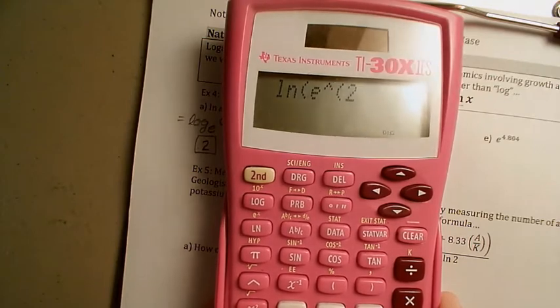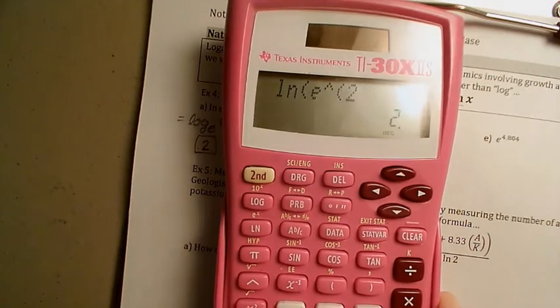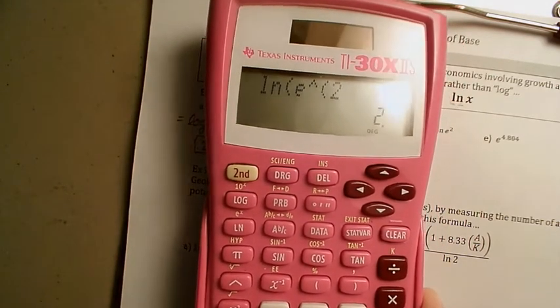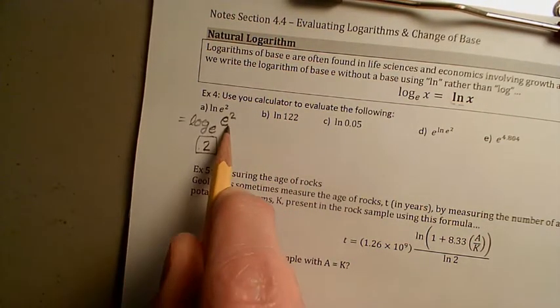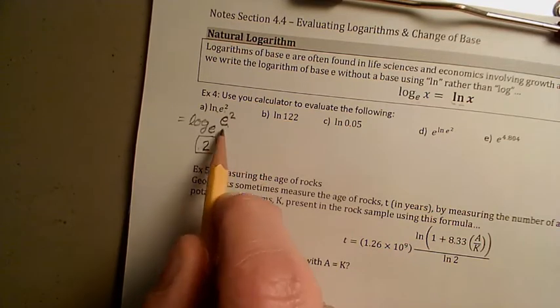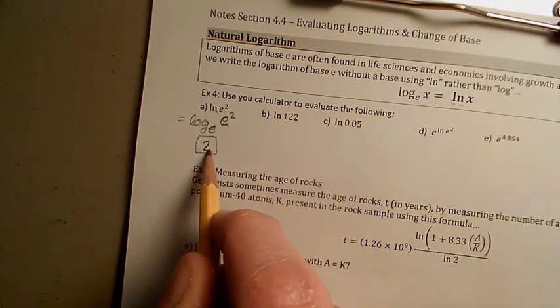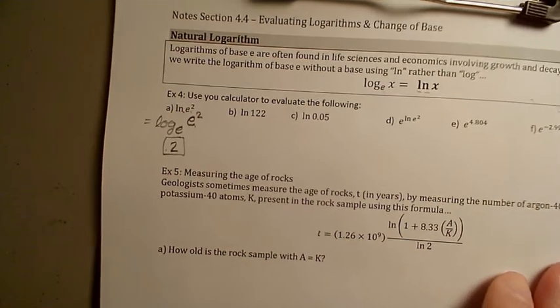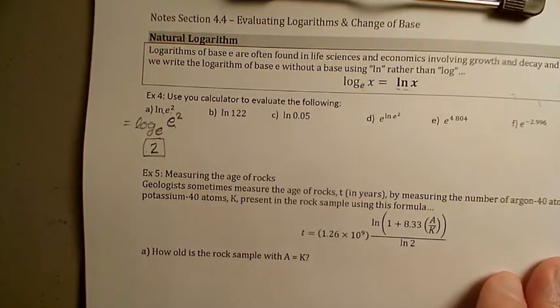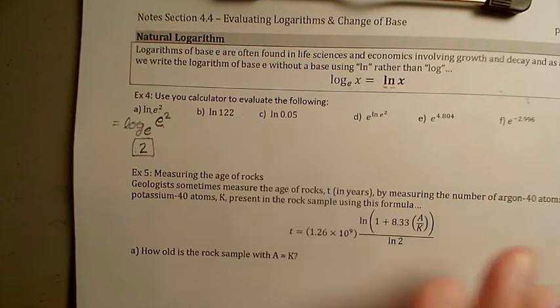And you can see that when I hit the enter button, that's just equal to 2, which makes sense because we don't write it as log base e of e. We write it as the natural log of e, but we know that these sort of cancel each other out and just give us 2. That goes according to our logarithmic formulas, the very first rules we got when we were doing logarithms. All right, next one.